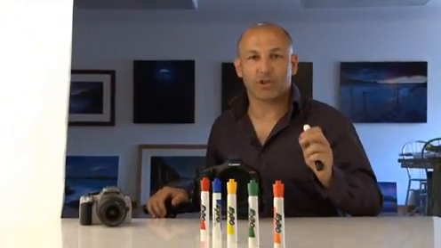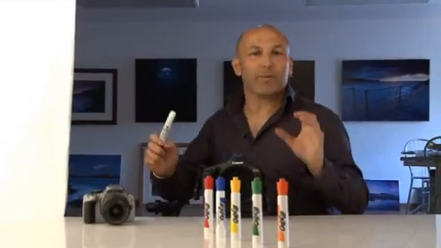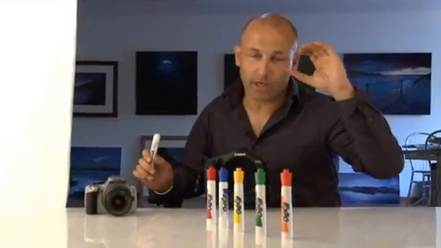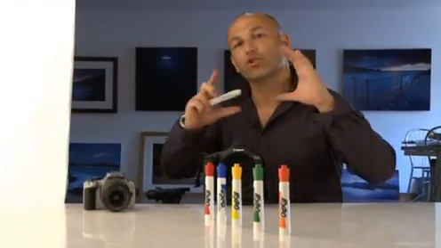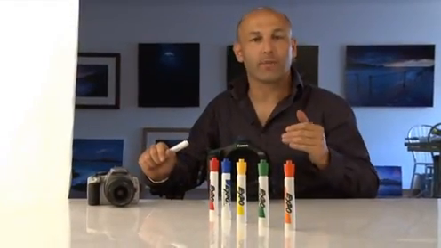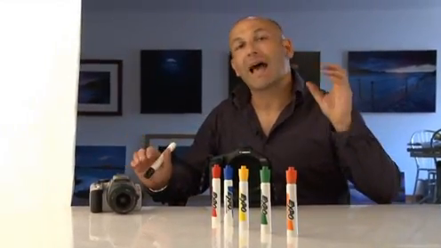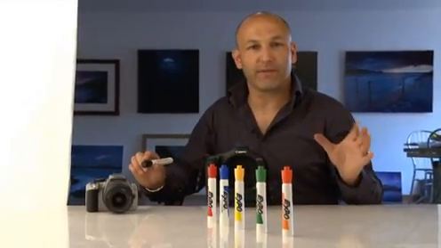Now that we understand about focus and focus point selection, the next thing we need to cover is depth of field and apertures. Now, we've already looked at apertures and what an aperture does. We know that the aperture is a hole that we can control the size of to control the amount of light coming through. But the aperture also serves another creative process, and that is depth of field.